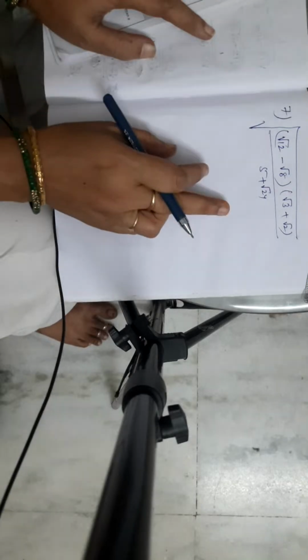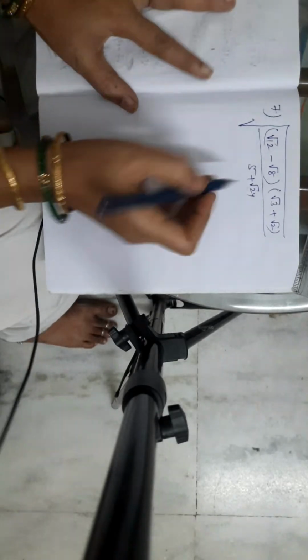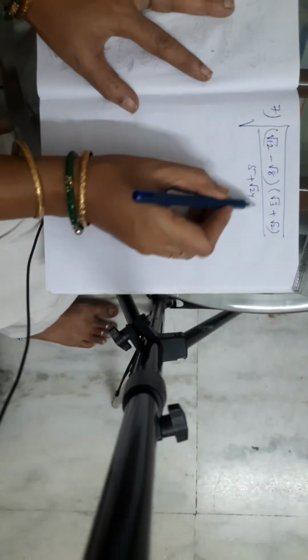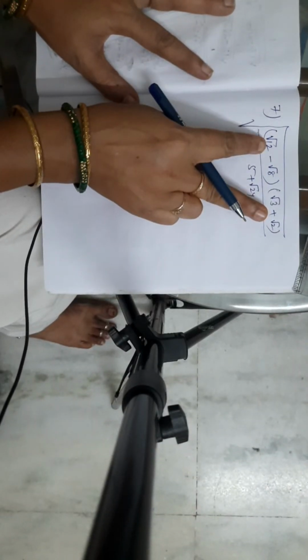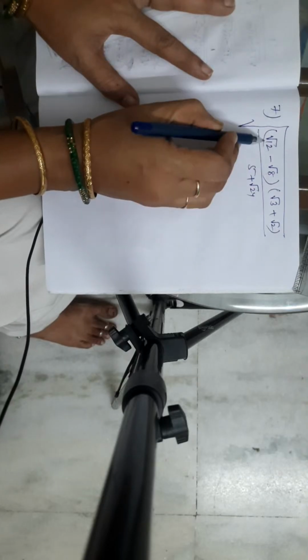Now how are we going to solve this? For this kind of question, we can find the root of this number separately, and this also we will find separately. Both the numbers can be divided by 4. So take out 2 common from them.